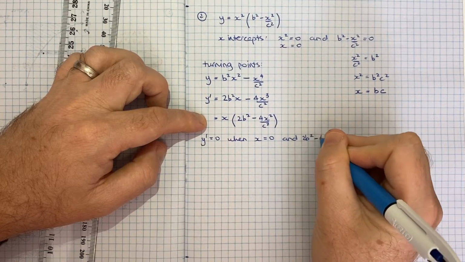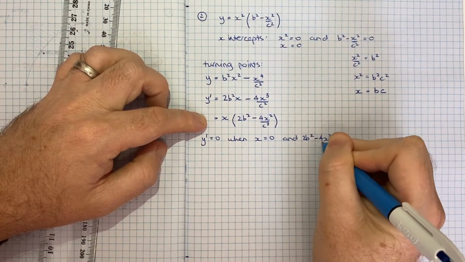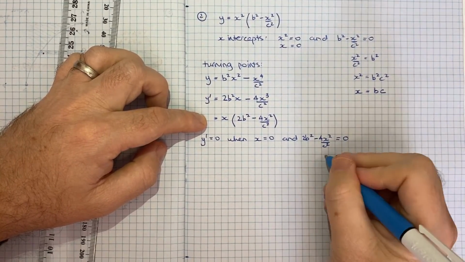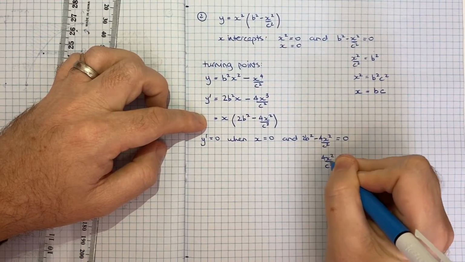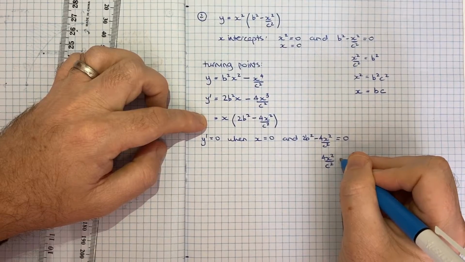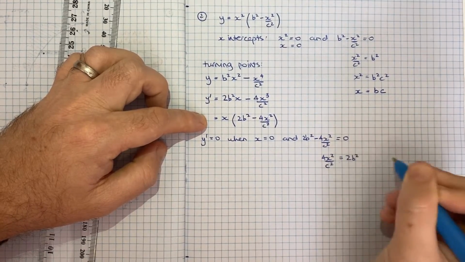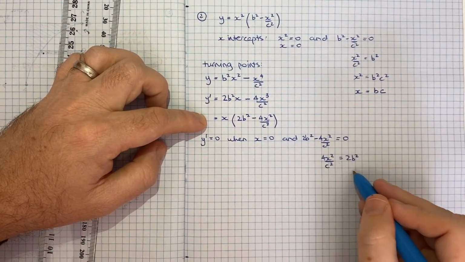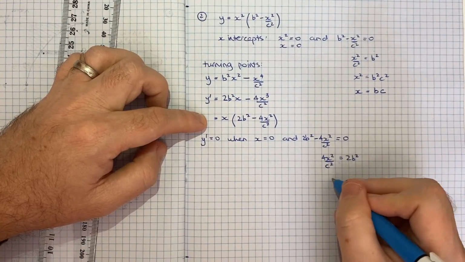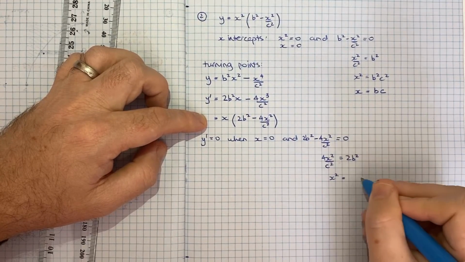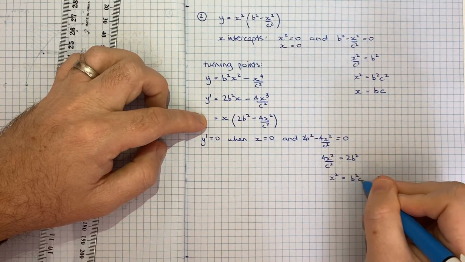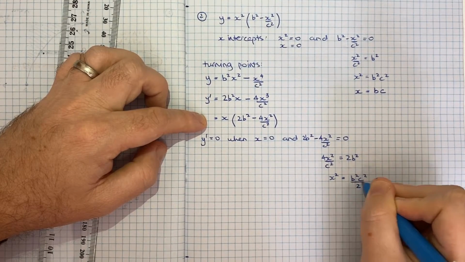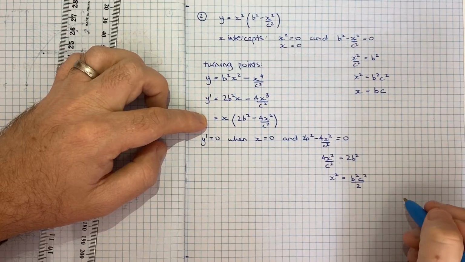2b squared minus 4x squared on c squared equals 0, so that would be 4x squared on c squared equals 2b squared. If I bring the c squared up and the 4 down, we get x squared equals b squared c squared on 2, since the 2 on 4 would become a half.